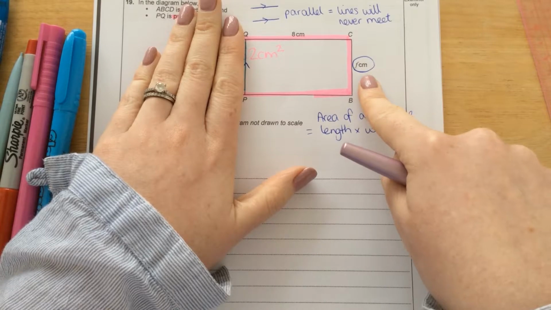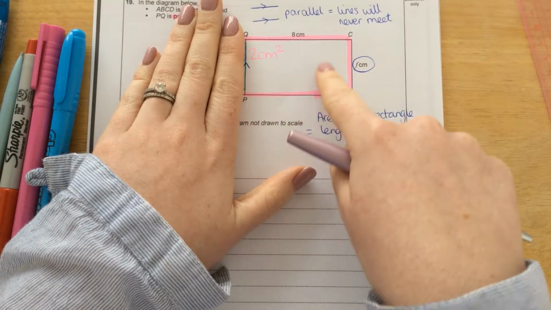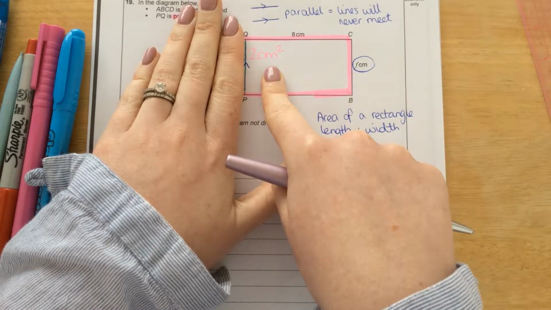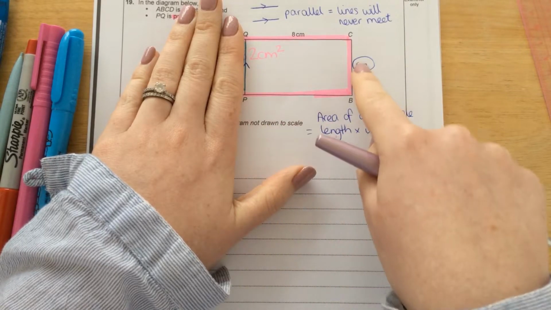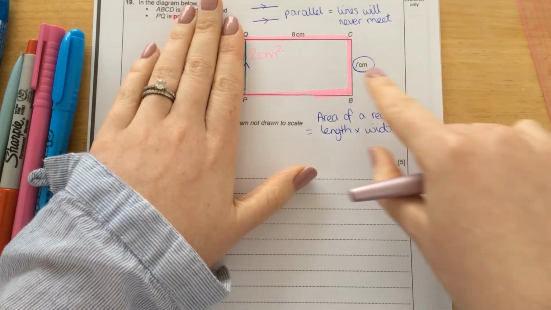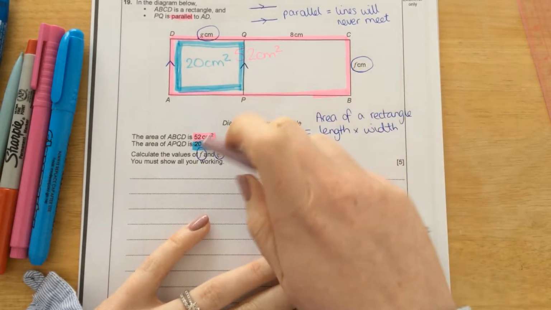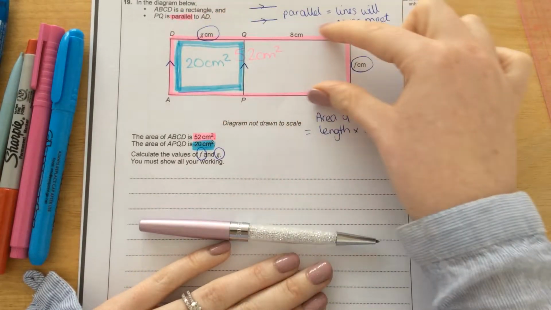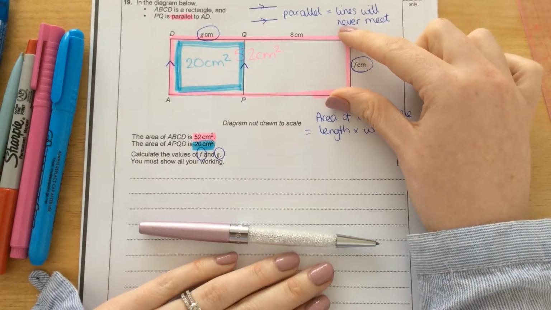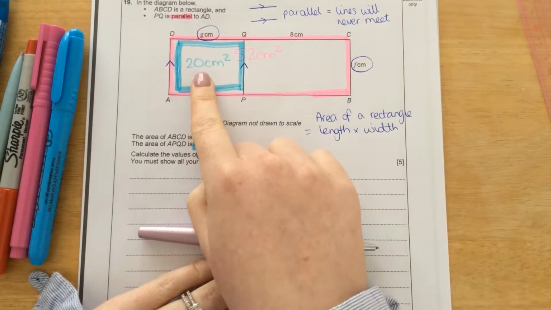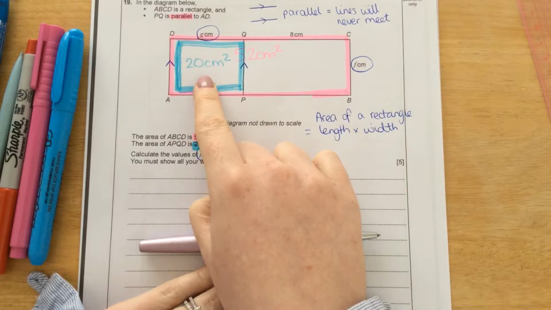But I don't know what F is. If I knew what the area was, then I could do reverse area to work out that missing measurement. We've got enough information to work out that area, because the area of the whole pink shape is 52 centimetres squared and the area of the blue shape is 20 centimetres squared.